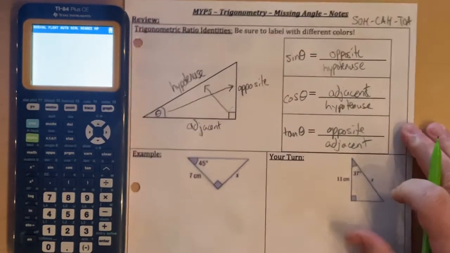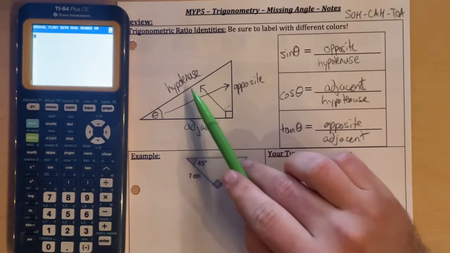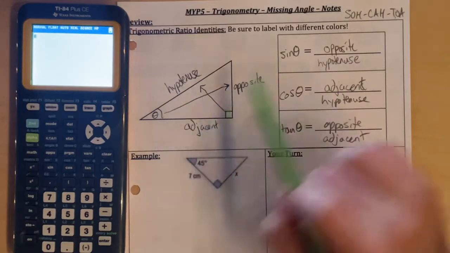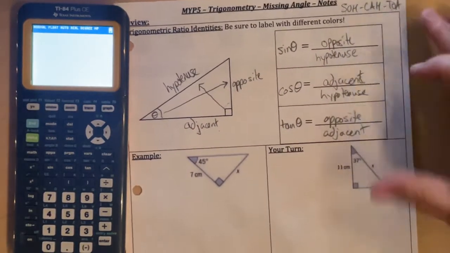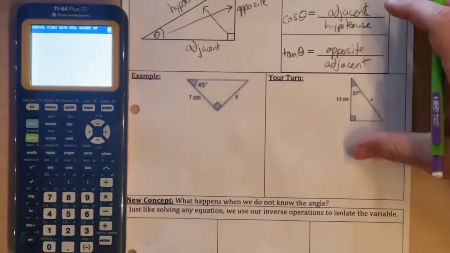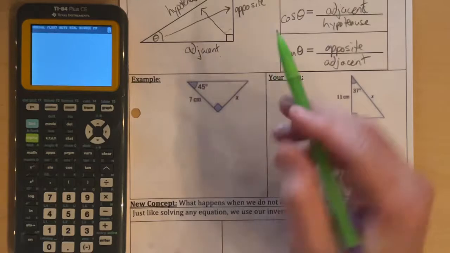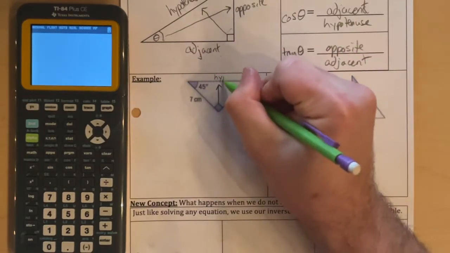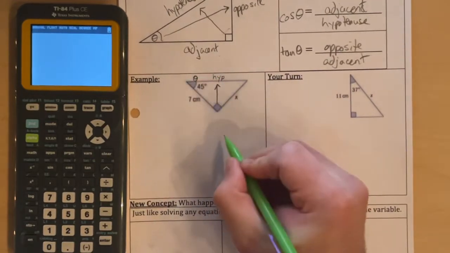All right, so again, once you have those identities, make sure you can see what I am referencing. We have our side labels, we have our ratio, and now we can plug in our values. In that first example, we have our right angle, which means the side opposite of that right angle is the hypotenuse. We have our angle theta as 45 degrees.